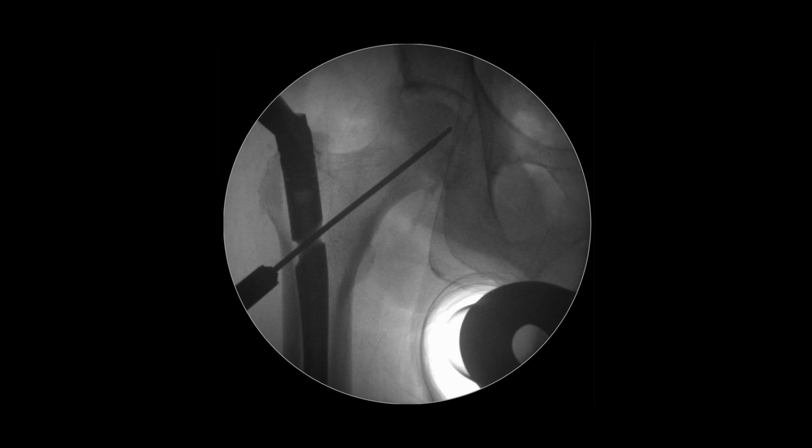We then check the lateral view once more. Even though the one-shot device was used, the nail rotation may change during insertion of the guide wire. Therefore, we need to check that we're definitely in the middle of the femoral head, also in the lateral view.